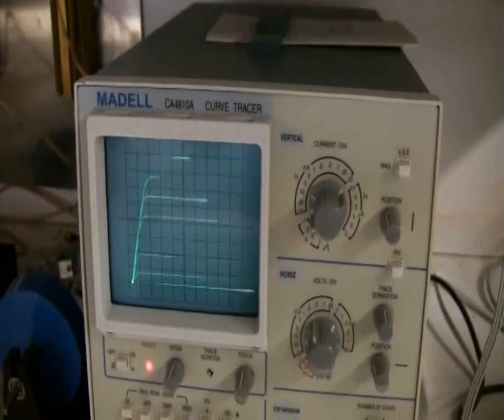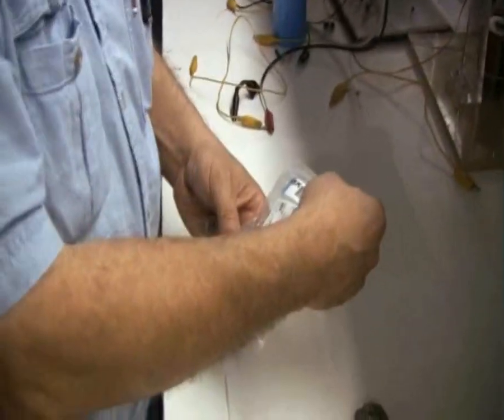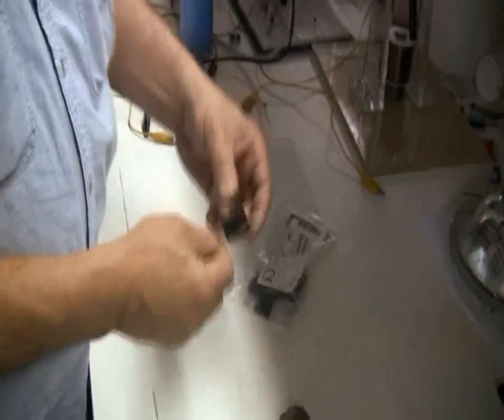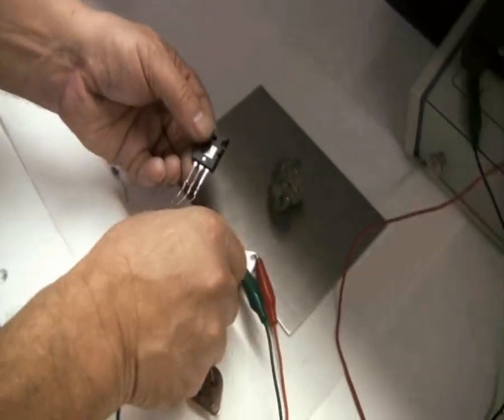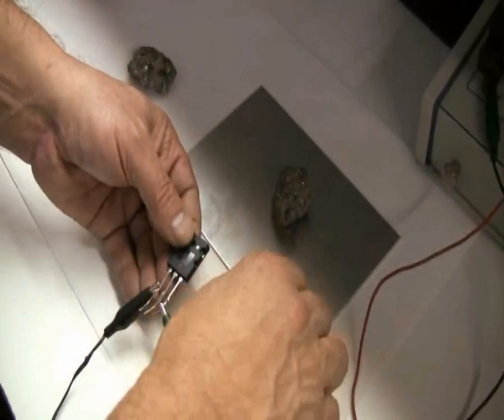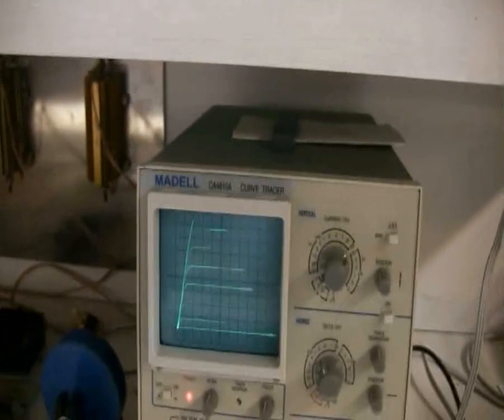That's just one curve, because if we change devices, if we just take a device out of here, see what we got here. This could be bad, they could be good. But if we take another device, see, it's a different curve.